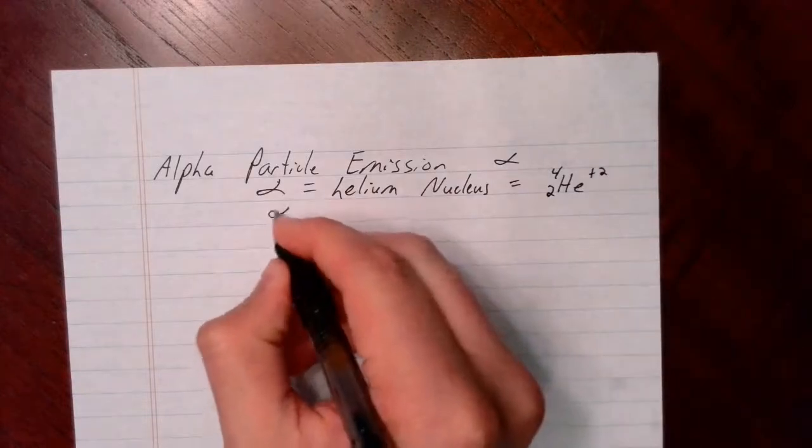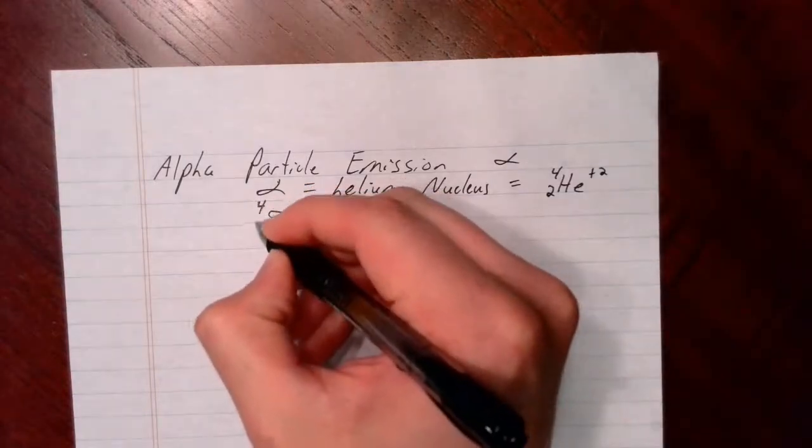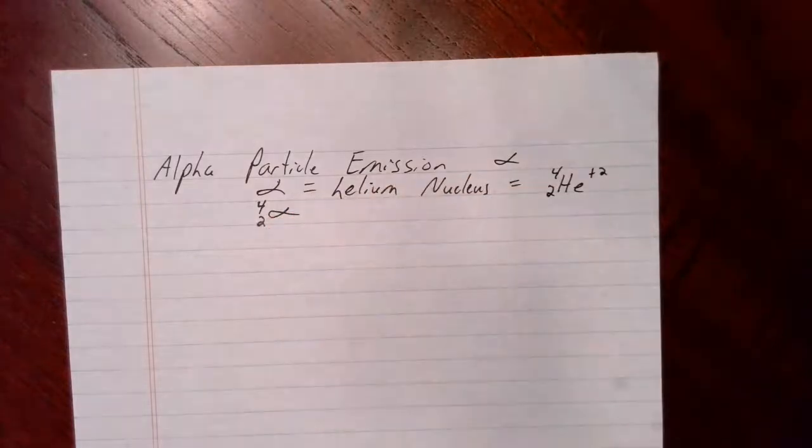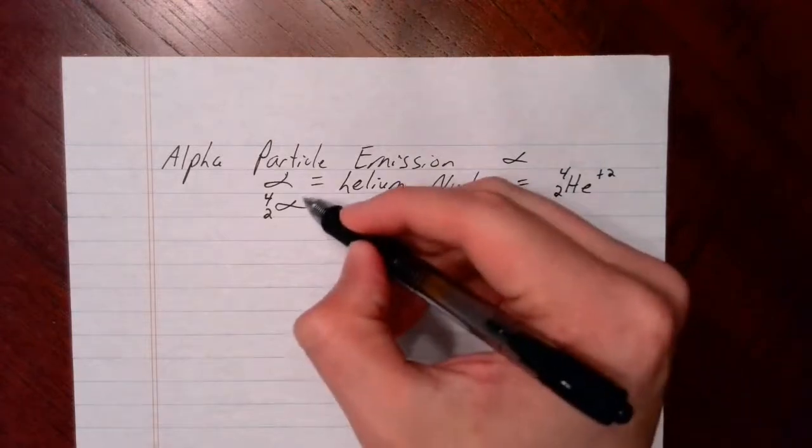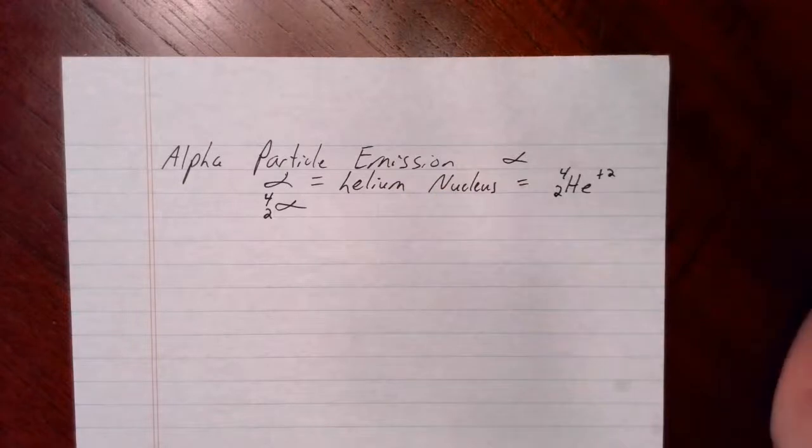But instead, we typically write it like this, the alpha symbol with the 4 and the 2. The 4 tells us the mass, the 2 tells us the number of protons, so we have 2 protons and 2 neutrons. We could write the plus 2 charge here because it does in fact have a positive 2 charge, but for the most part that's simply understood.